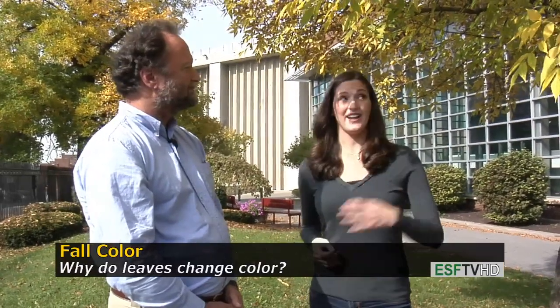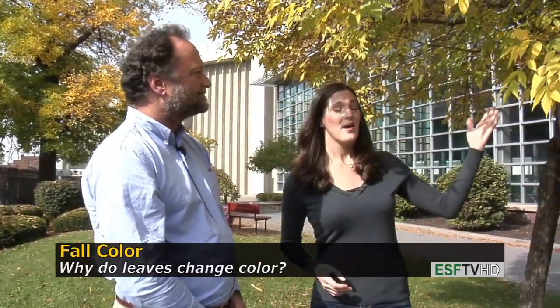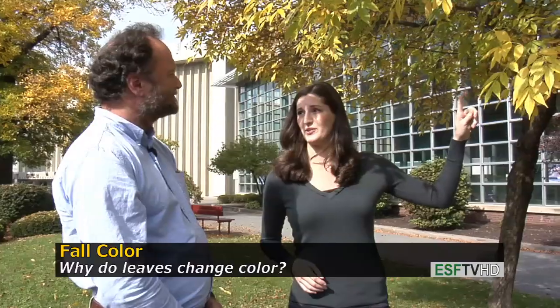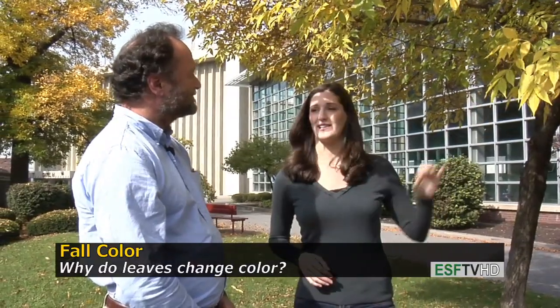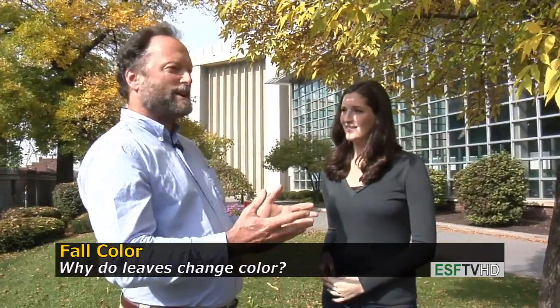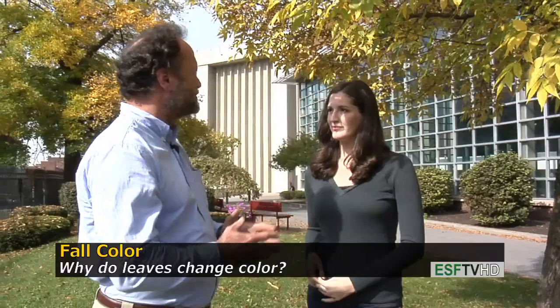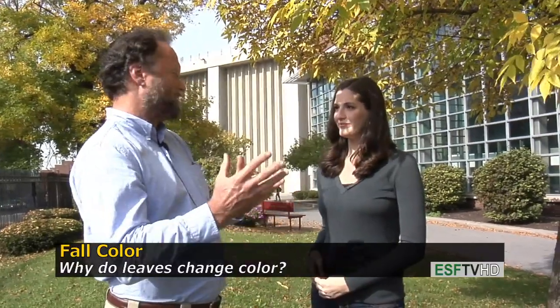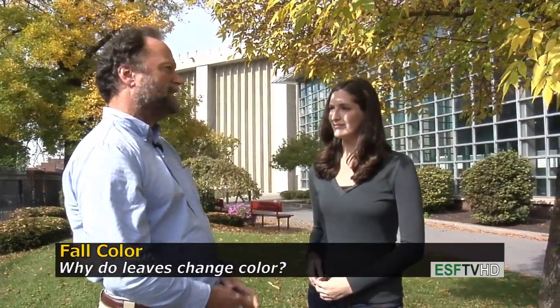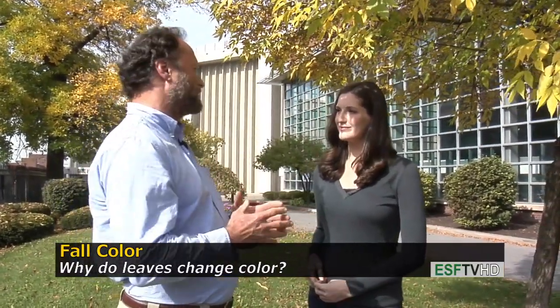So right now we're standing under this tree. We're seeing a lot of yellow, but there's a little bit of green going on there as well. Can you explain what's going on with these leaves? Yeah, Julia, this is a green ash, which is a very common tree in the northeastern United States, and also especially common in urban areas. And so right now in central New York, a lot of these trees are turning yellow.